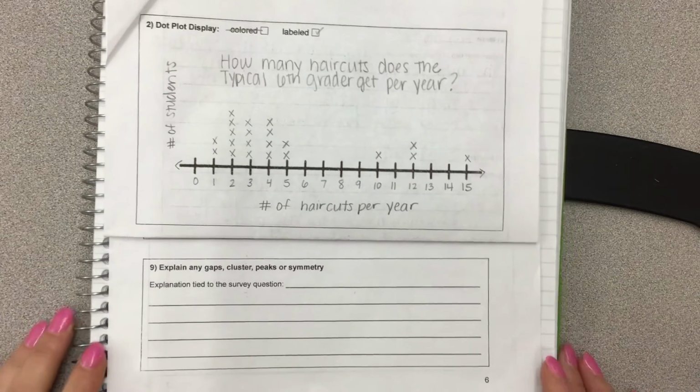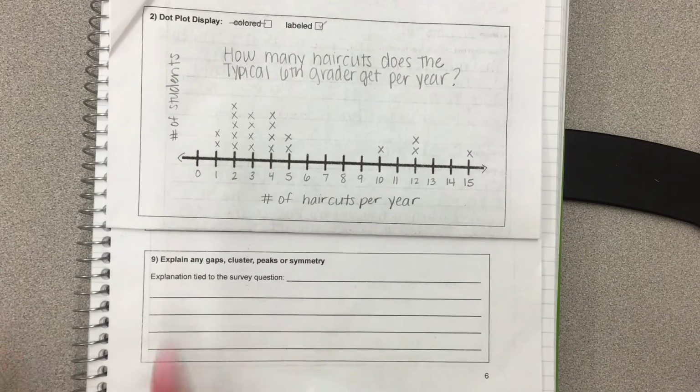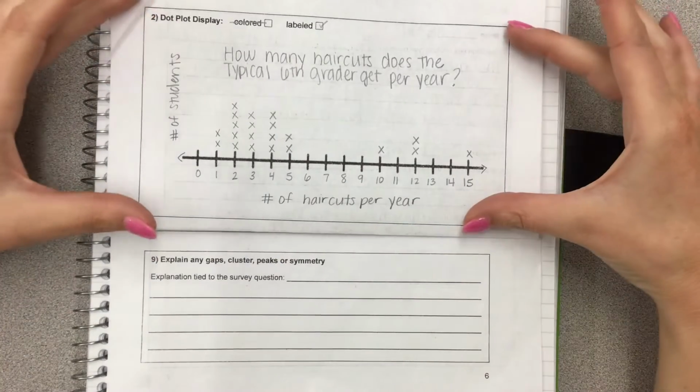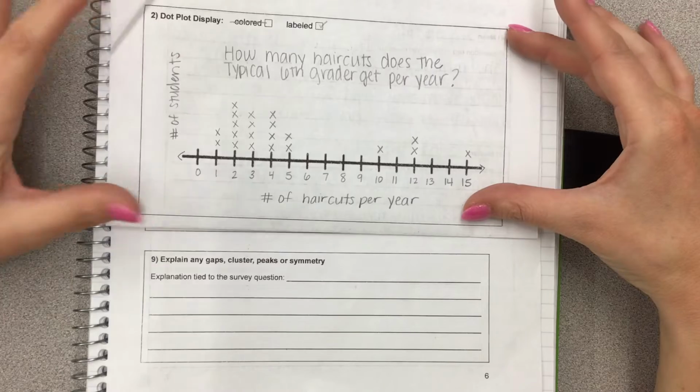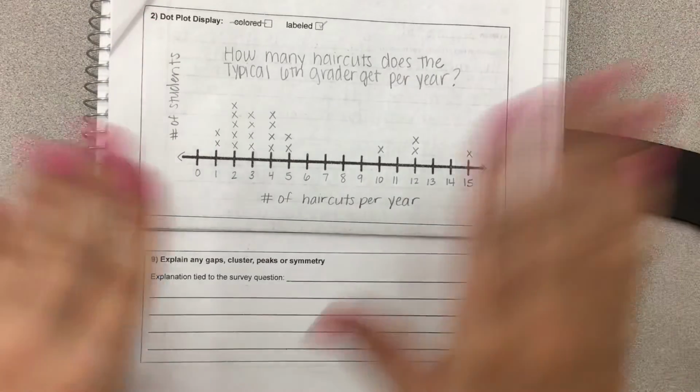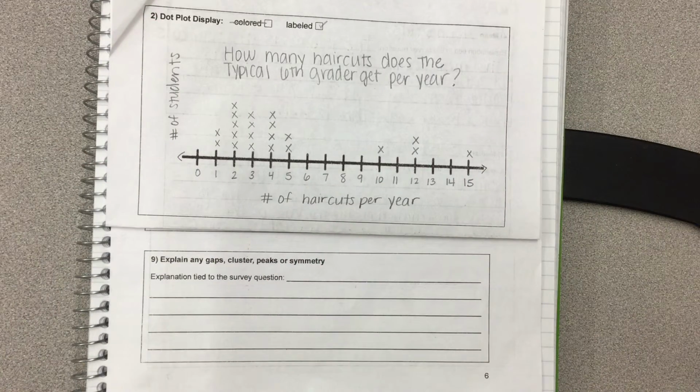All right, you guys, when you get to part 9 of your typical sixth grader project, that is explain any gaps, clusters, or cluster peaks or symmetry. So what that means is what you want to do is look at your box plot or your dot plot or your line plot. I said box plot, sorry. Look at your dot plot.